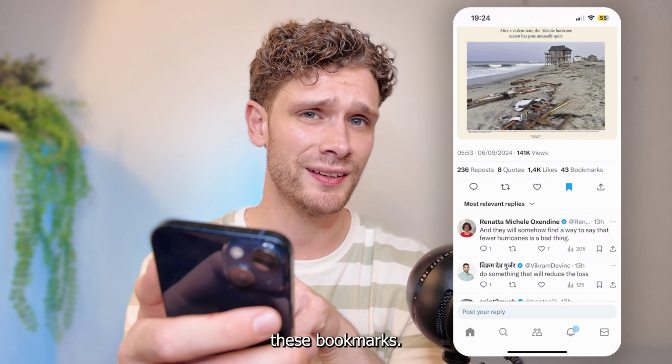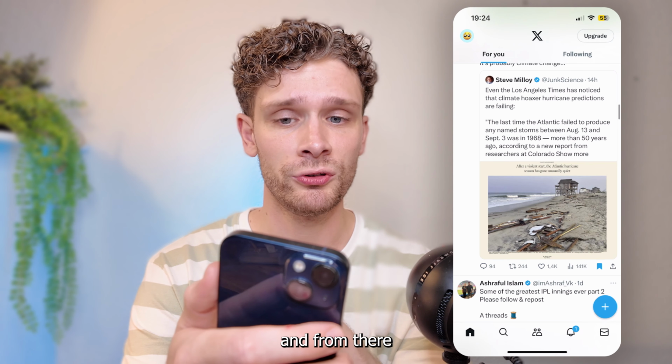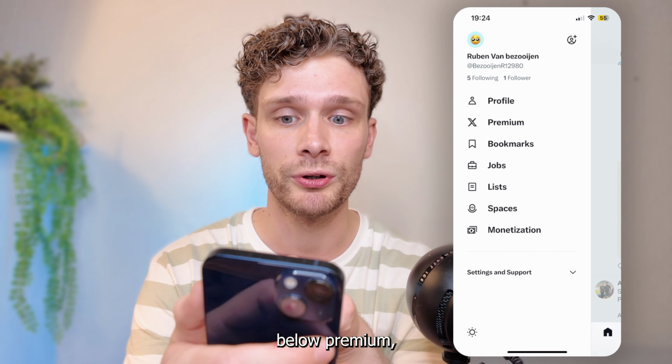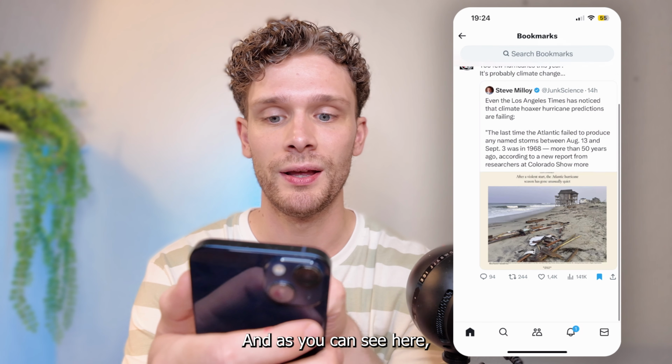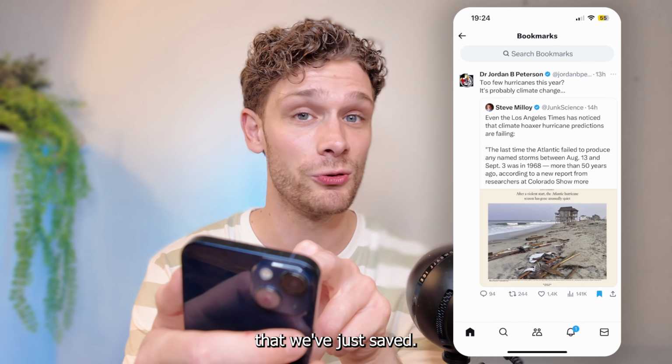Now, how to find these bookmarks? It's very easy. You simply close down the post, and from there you go to the top left corner where your profile picture appears, and here right below premium we have the bookmarks option. And as you can see here, I just opened my bookmarks and there's the tweet that we've just saved.